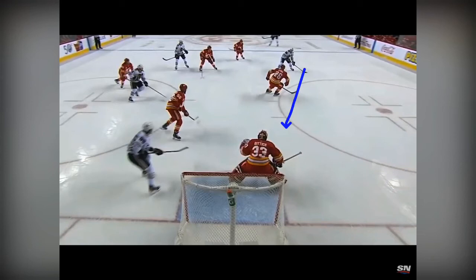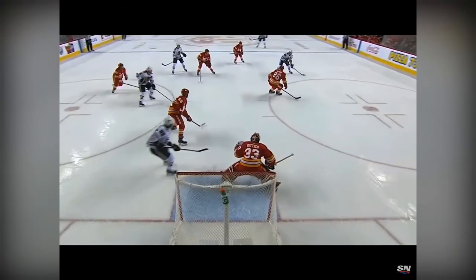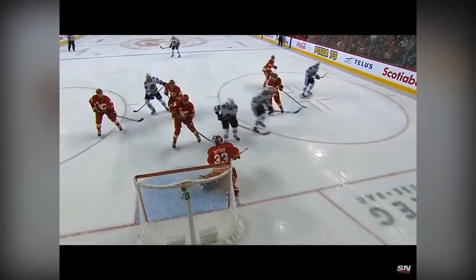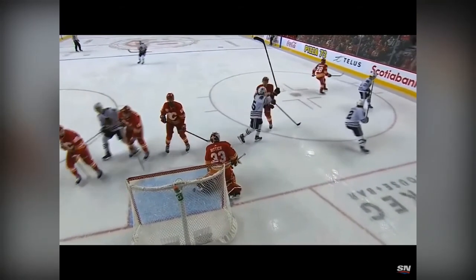Okay, he sees it all the way. He should make the save 10 out of 10 times. Because Kane's going to choose to shoot back across the grain, he's using the screen, and combine that with the screen and the momentum change, then you get a goal right here. Bang. Under the glove, back to the right-hand side of the ice.